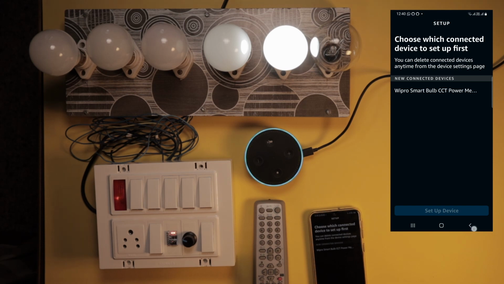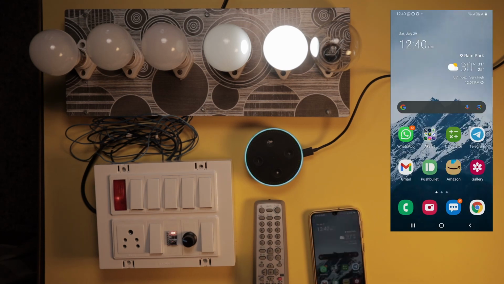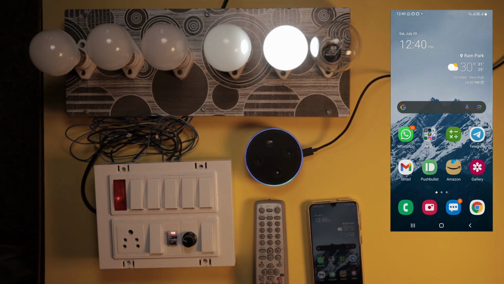Here's something different to try. We can now turn off your smart switch. Try saying turn off Switch 5. Turn off Switch 5.